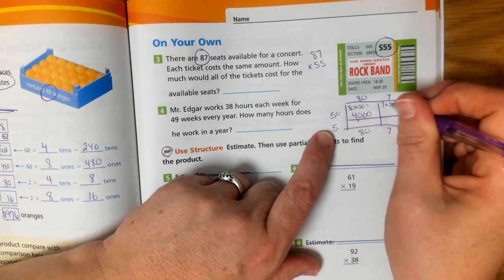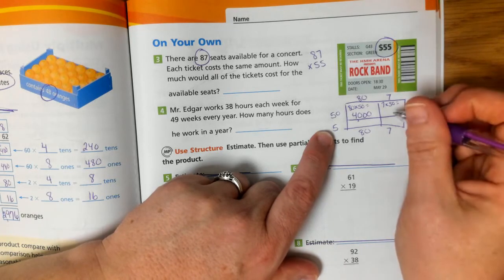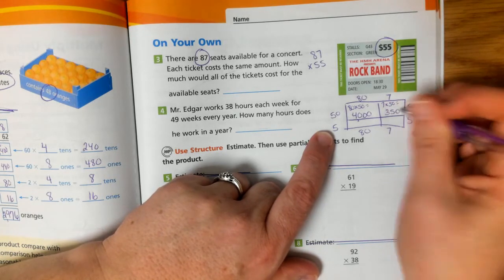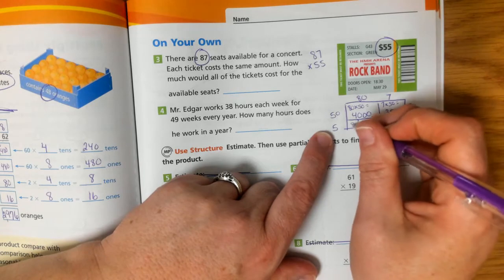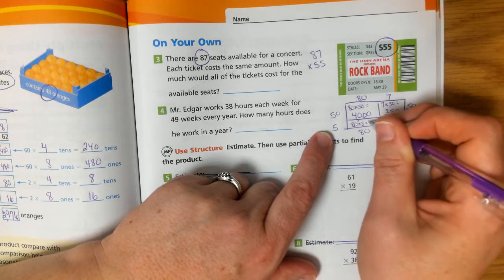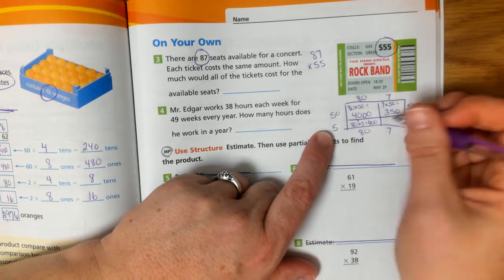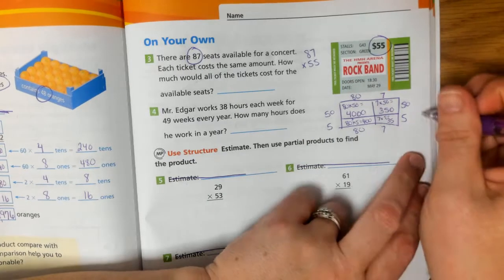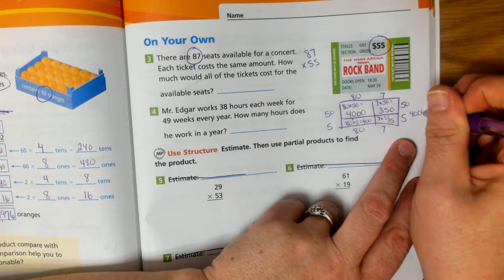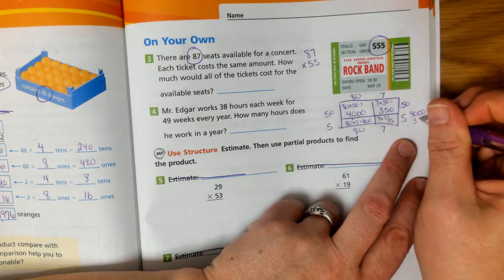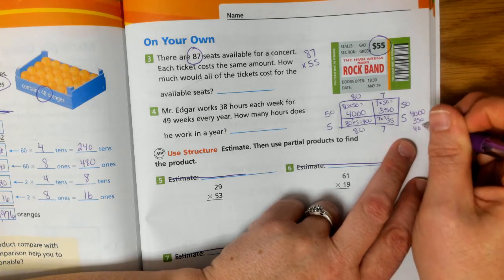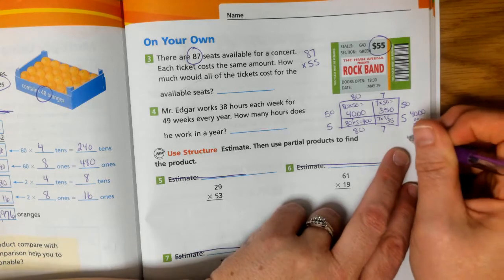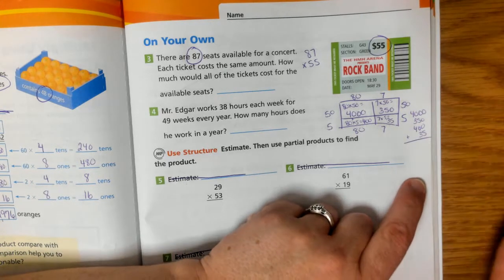7 times 50 equals 350. 80 times 5 equals 400, and 7 times 5 equals 35. So we have 4,000, 350, 400, and 35. And I know I told you I put them in order from greatest to least, and I didn't do that this time.